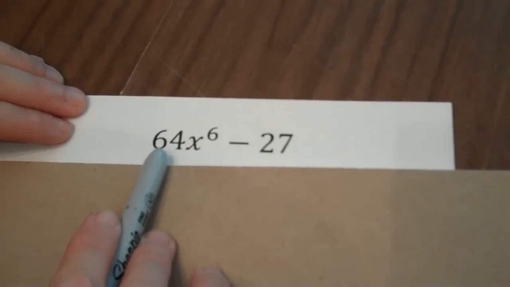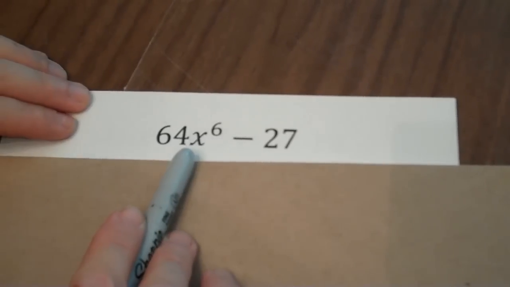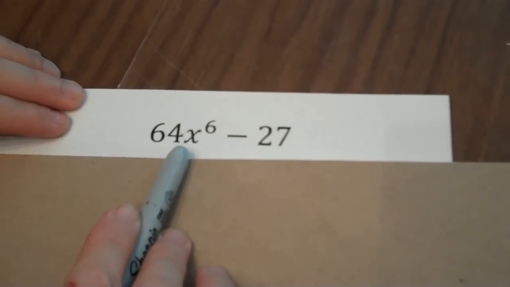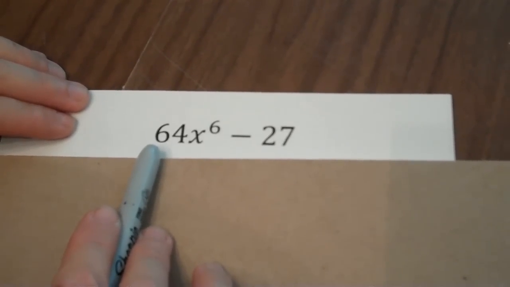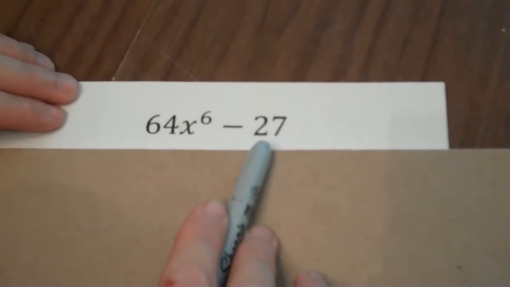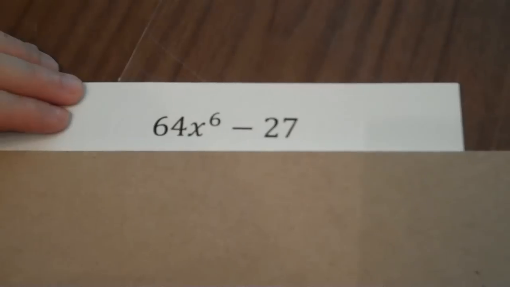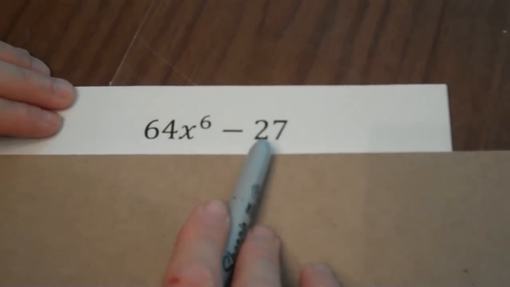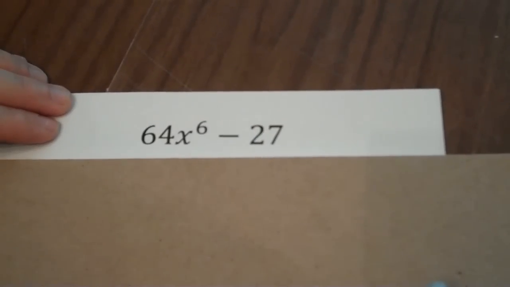The square root of 64 is 8, but the cube root is 4. I could take the cube root of x to the sixth or the square root. So the first term is actually both a perfect square and a perfect cube. But in this case, look at the second term. 27 does not have an even square root, but it does have an even cube root. So this must be the difference of two cubes.